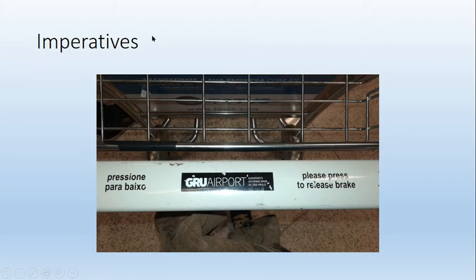In imperatives, in English, it's very common to use please. Other examples are, please watch your step. Please watch the gap. Na plataforma, entre aquele vão entre o trem e a plataforma, em português simplesmente cuidado com o vão, nem é imperativo, né?